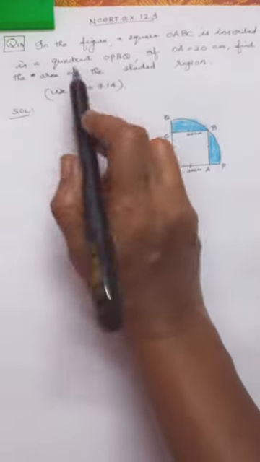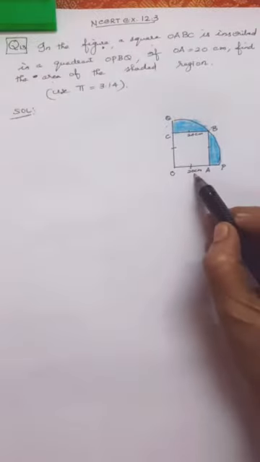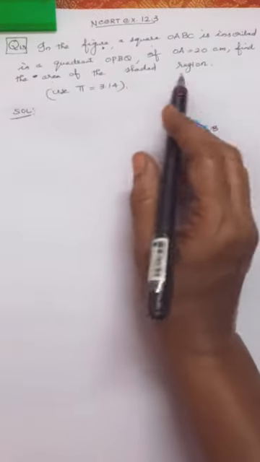Question number 13. In the figure, a square OABC is inscribed in a quadrant OPBQ. If OA is 20 centimeter, find the area of the shaded region. Use pi equal to 3.14.